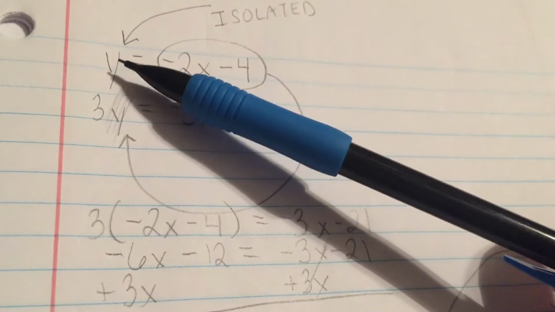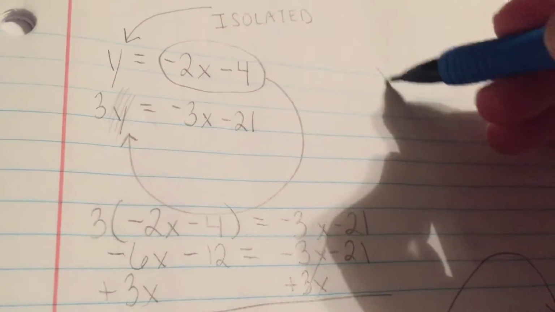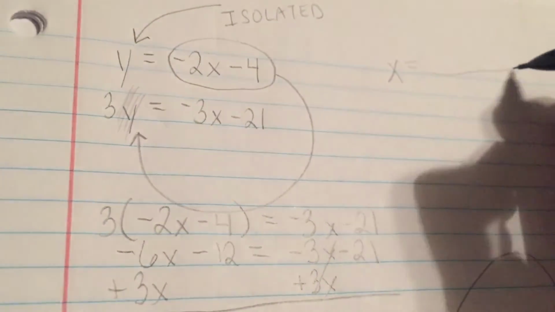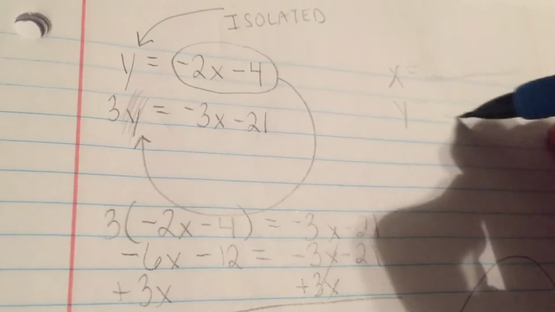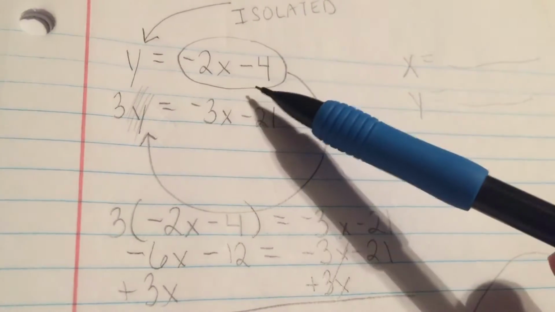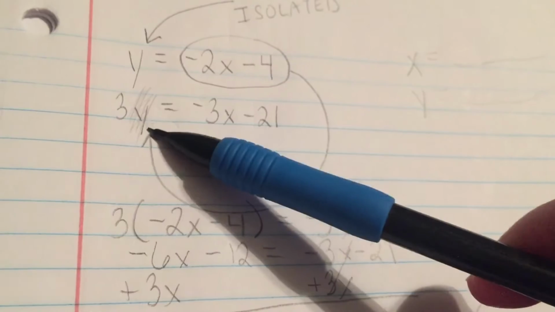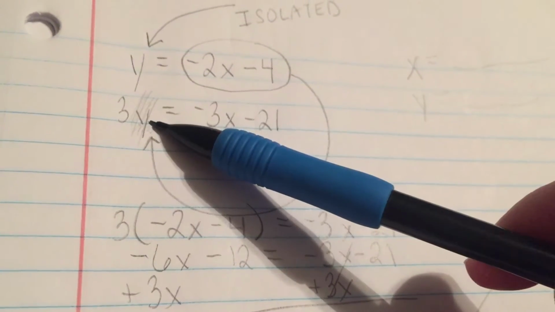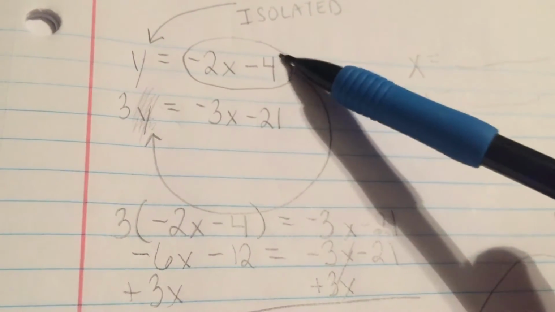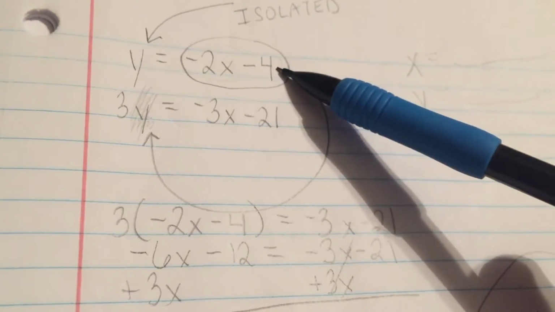So in this case we have y by itself. You're looking for an equation that starts off with something like x equals something or y equals something. In this case we have y equals negative 2x minus 4. Now we're going to go to the second equation, and we're just going to lightly scribble out that y, because that's the letter that's isolated in the first equation, and then we're going to replace that y with what y equals, negative 2x minus 4.